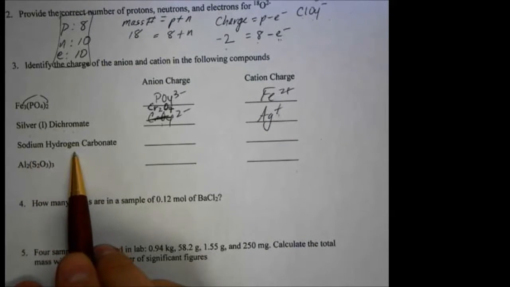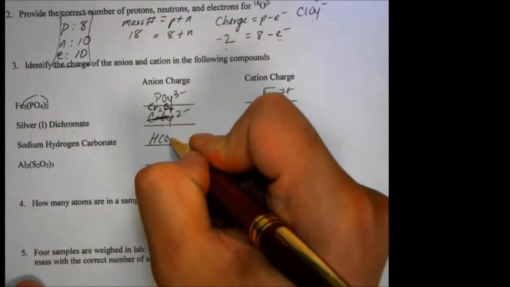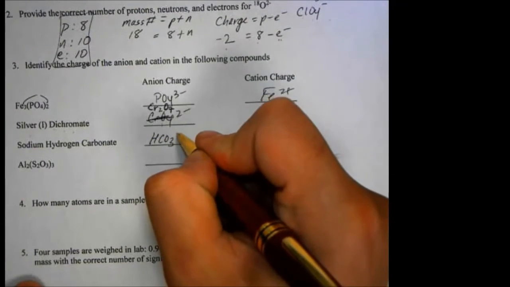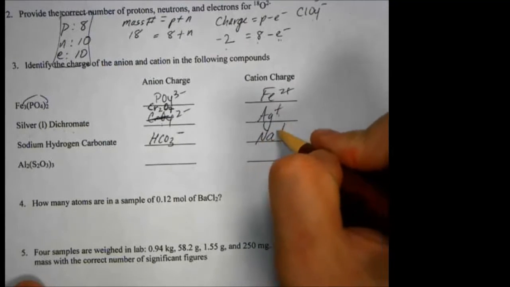Okay, sodium hydrogen carbonate. So the anion in this case is HCO3. This will have a minus charge, and the sodium we know has a plus charge.